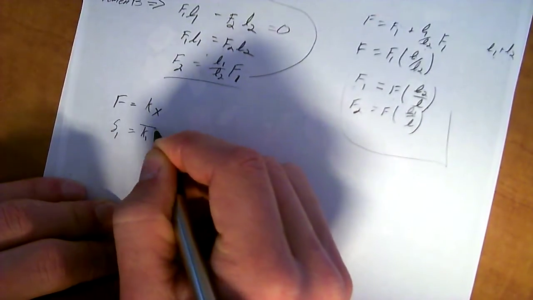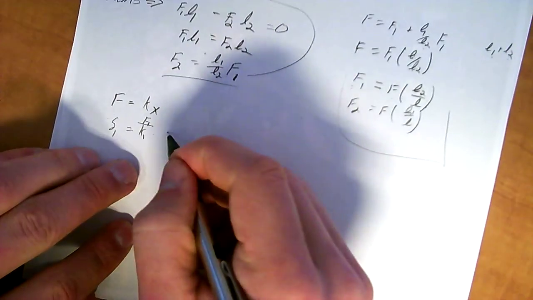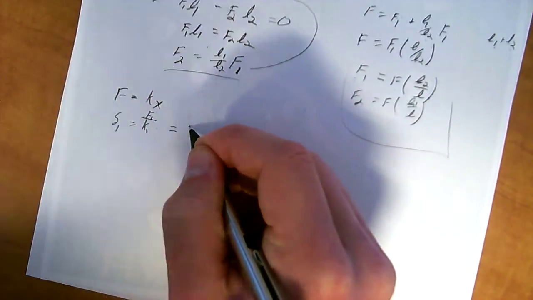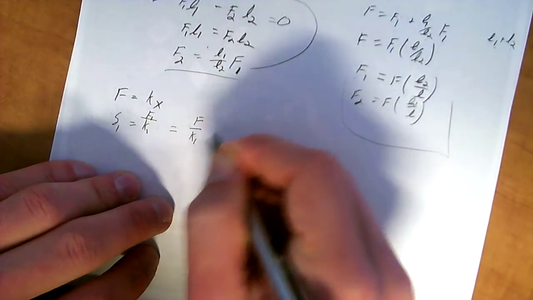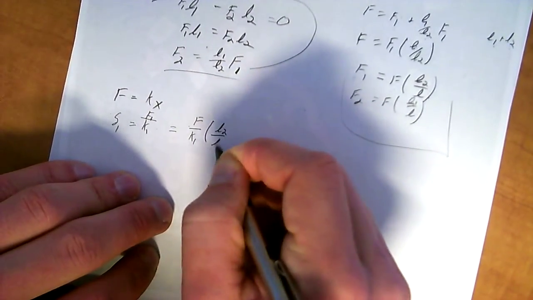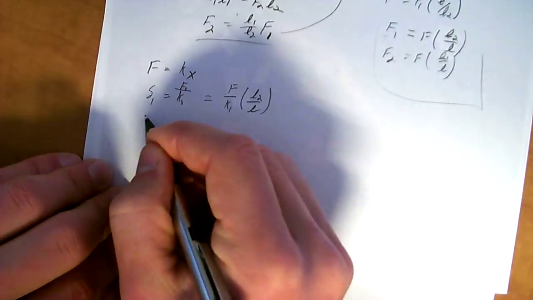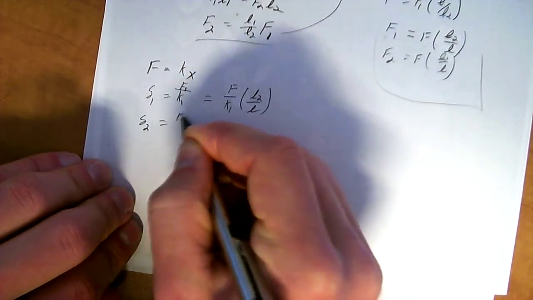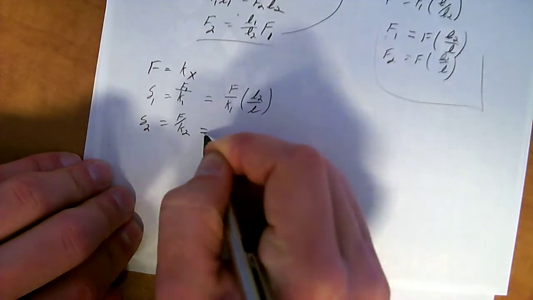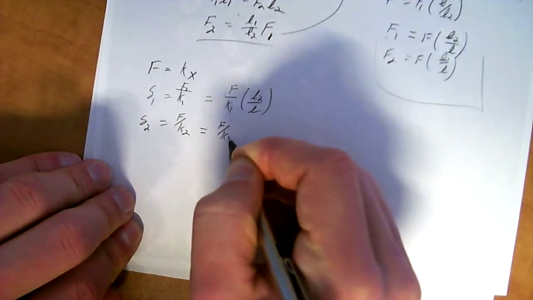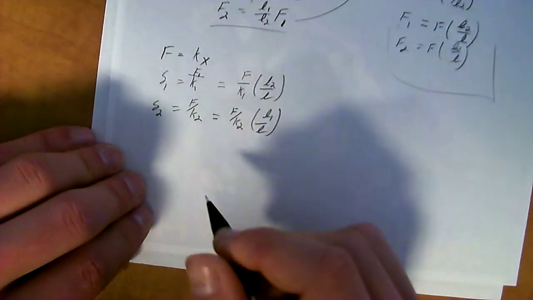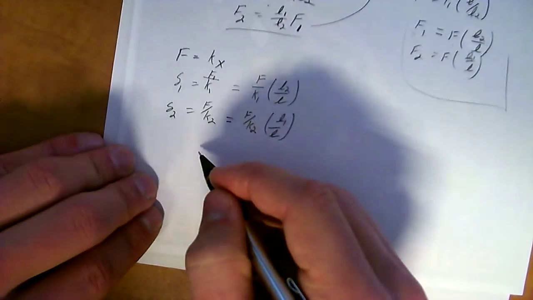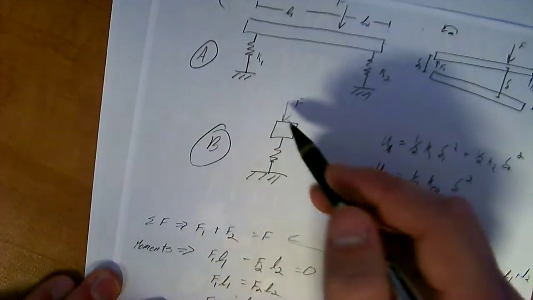So if we solve this, delta 1 is equal to F1 over k1, which is just equal to F over k1 times L2 over L. And then similarly, delta 2 is equal to F2 over k2, which is equal to F over k2 times L1 over L.